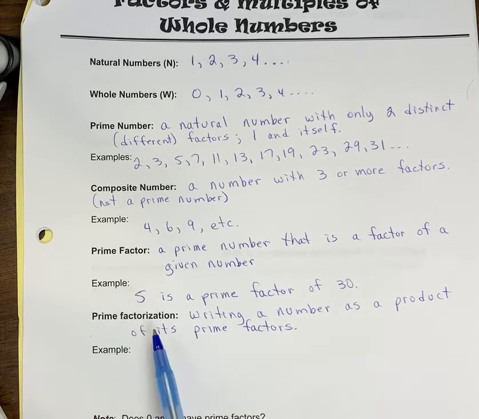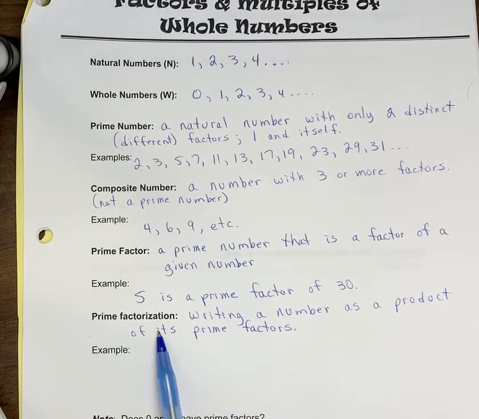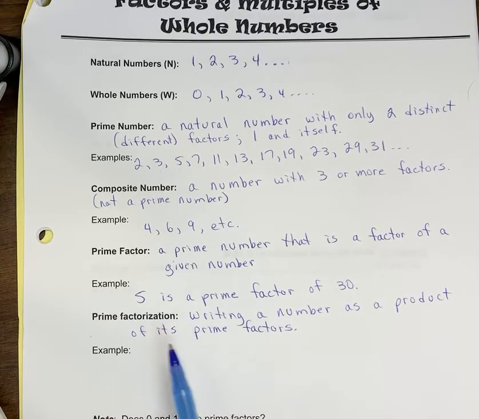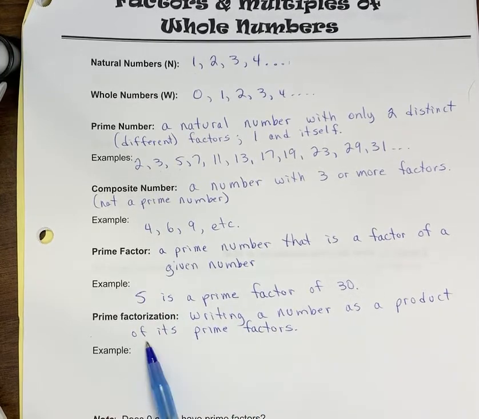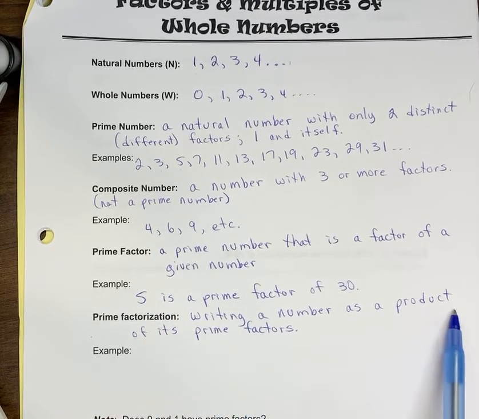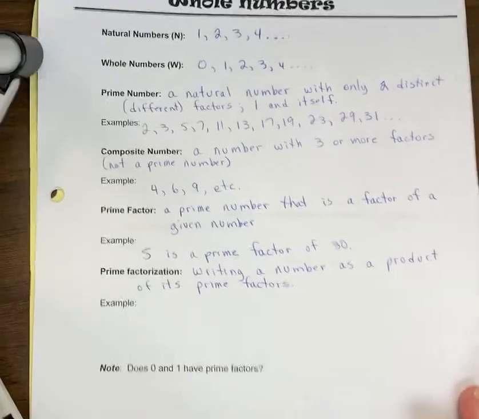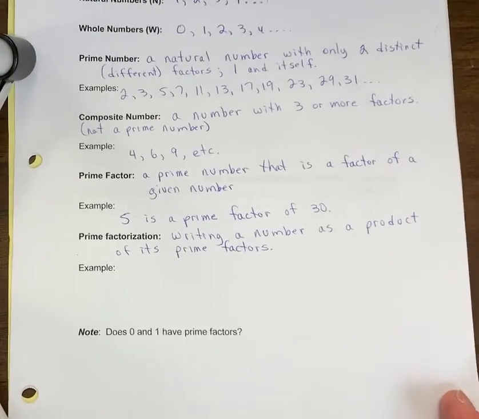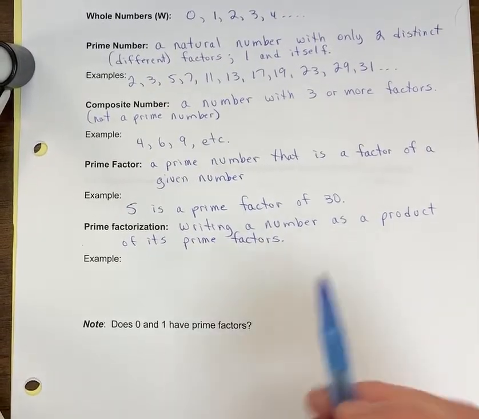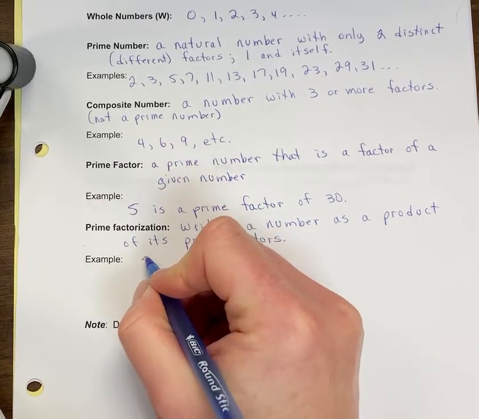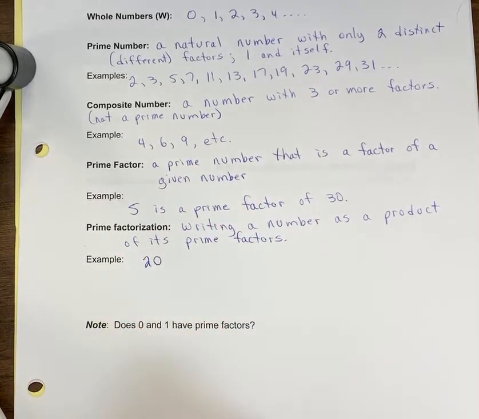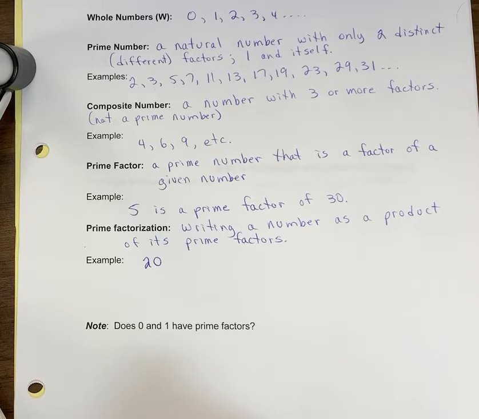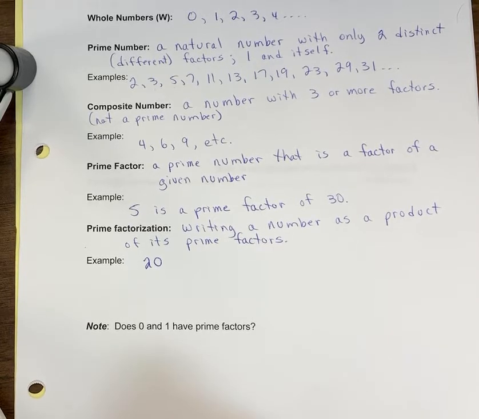Okay, so what we're going to learn is what prime factorization is, which is basically to list the prime numbers. So we're going to write a number as a product of its prime factors. Product, remember, means multiply. So let's do this example together to show you what I mean. Okay, so for example, let's say we have the number 20. So write this down along with me. You can pause the video at any time if you need to slow down or rewind it.